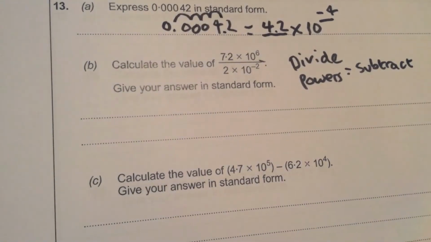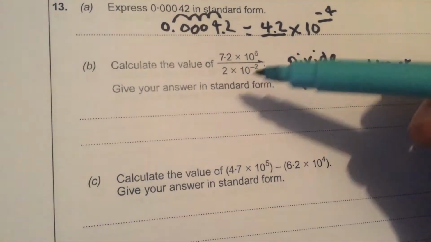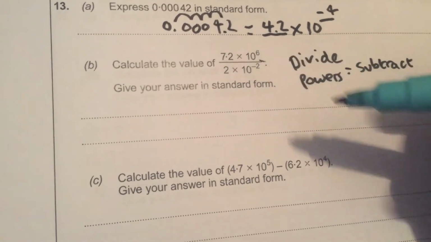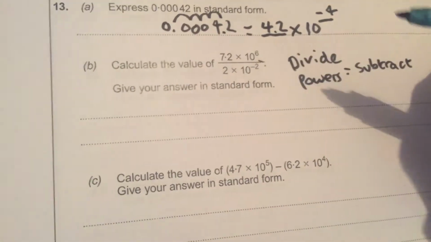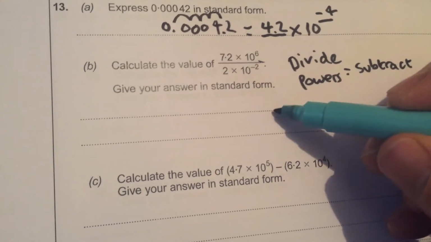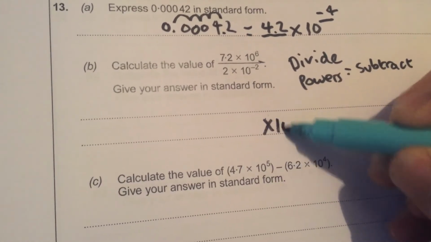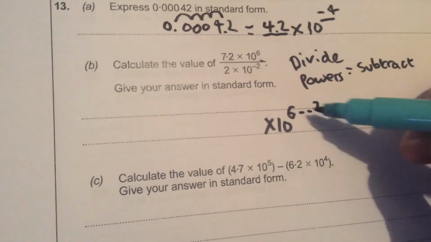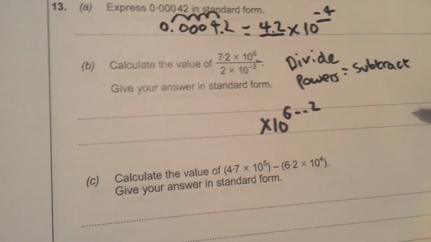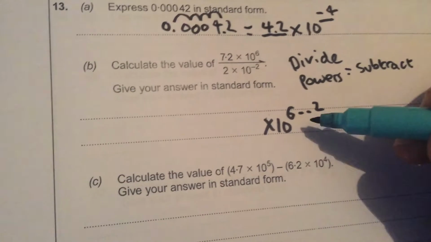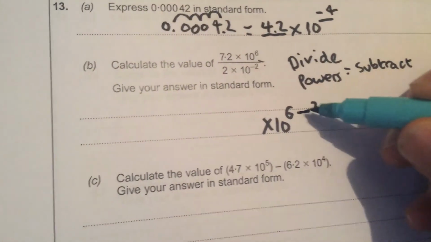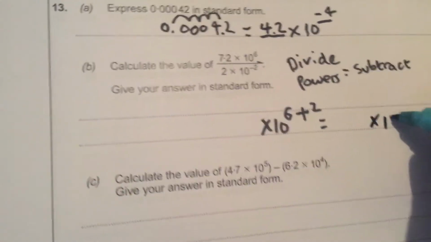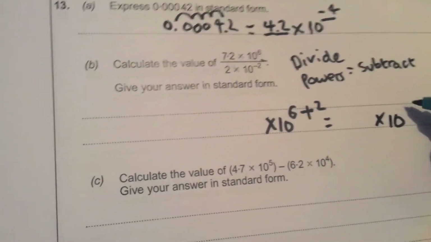I'm going to do the powers first, then the front numbers. I've got times 10 to the 6 divided by times 10 to the minus 2. If I take them away, can you see you've got 2 minuses in the middle? Remember, if you've got 2 negatives touching when you're taking away, they turn into a plus. Times 10 to the 6 plus 2, so my answer is going to be times 10 to the power of 8.